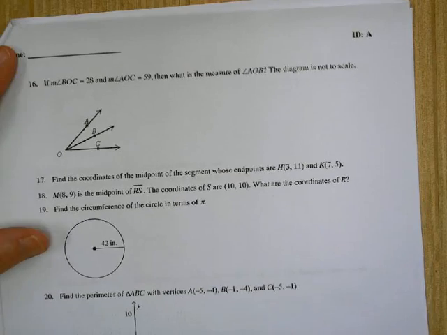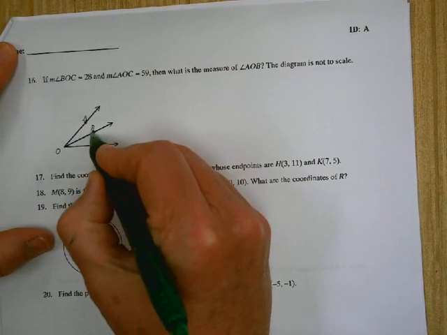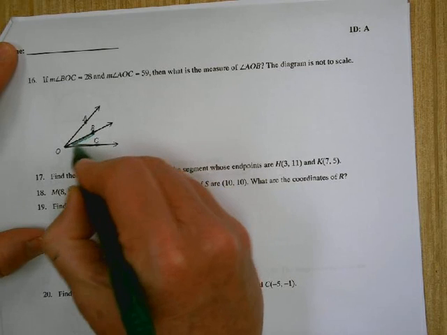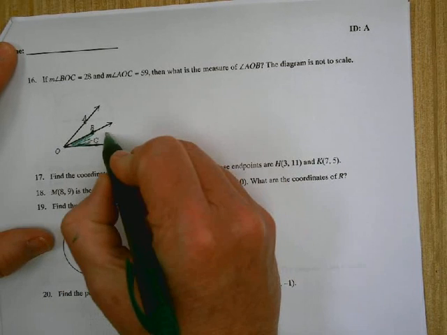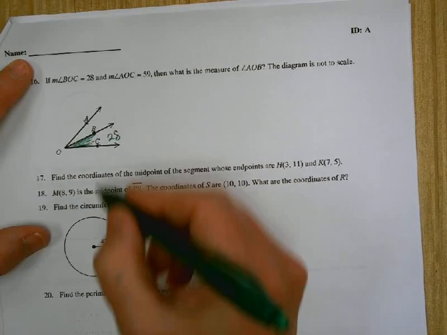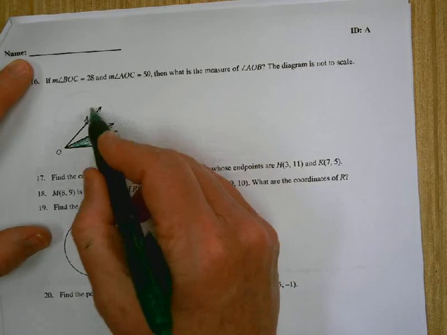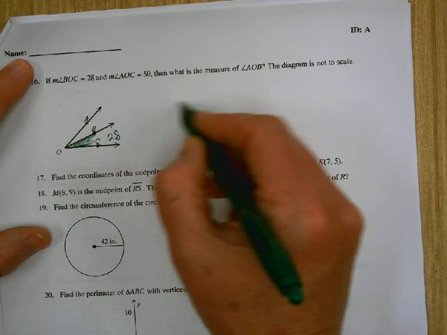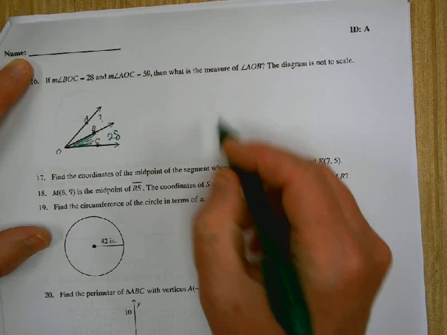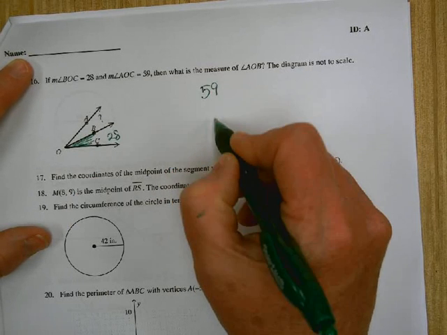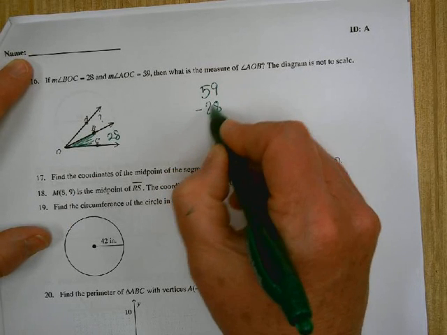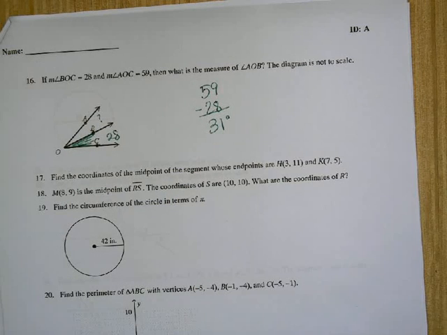Number 16. If the measure of BOC, that's this angle that's colored in green, is 28, and the measure of AOC, that's the large angle, is 59, what's the measure of AOB? So that's just subtraction there, and we get 31 degrees.